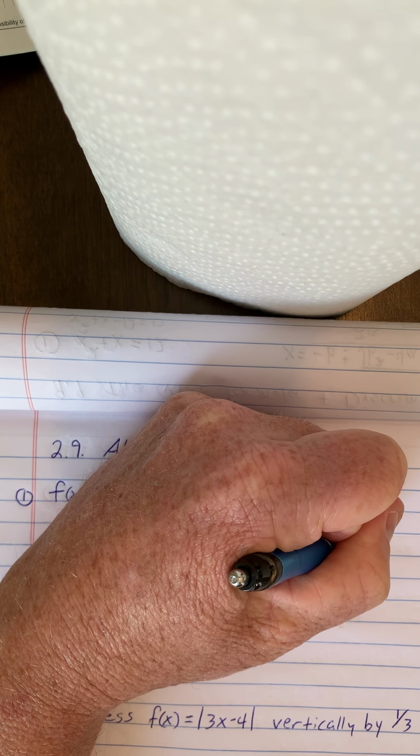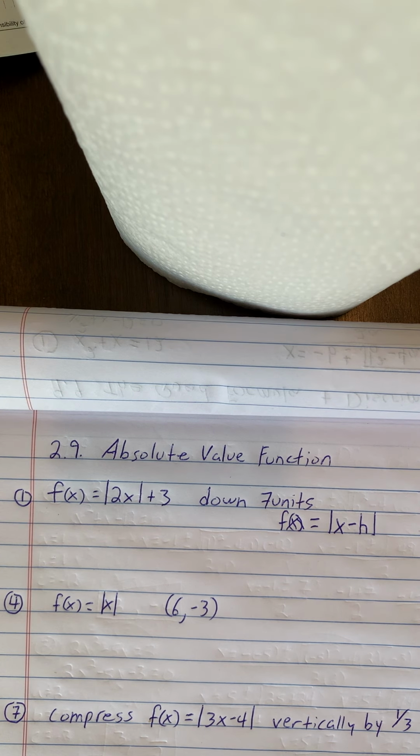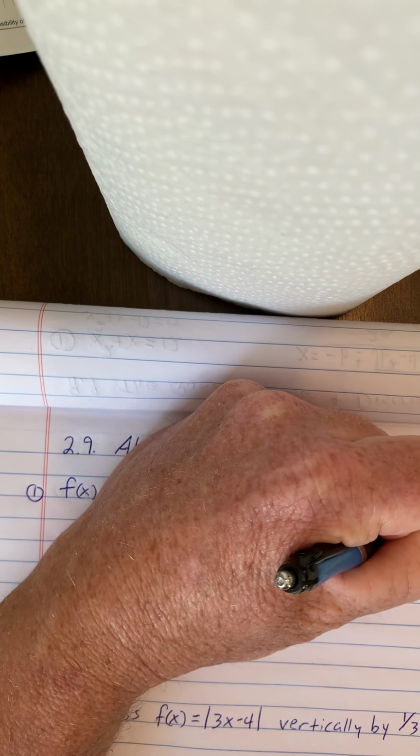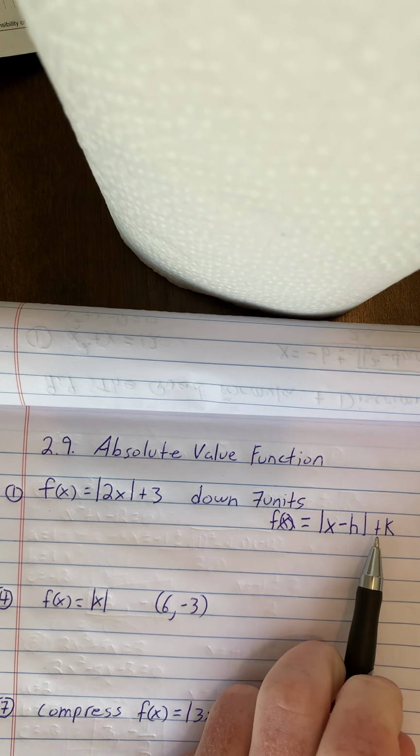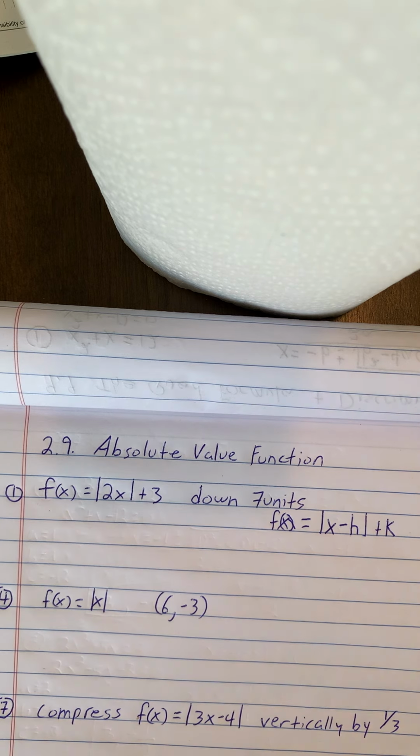We did this back in Algebra 1, I believe it was chapter 9, plus k. So these two numbers, h and k, for all intents and purposes, they still represent the vertex of that graph.